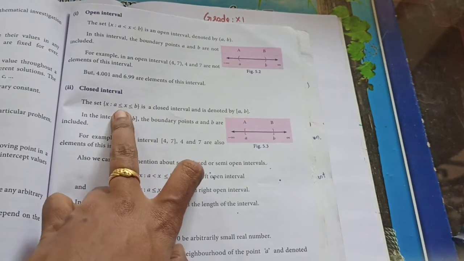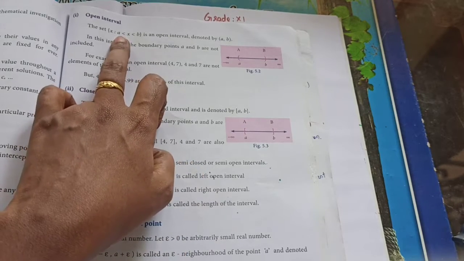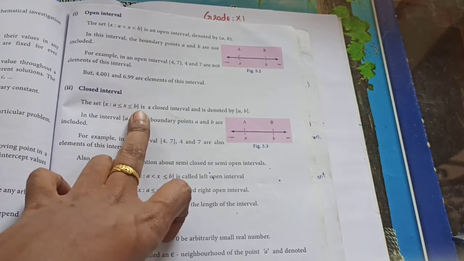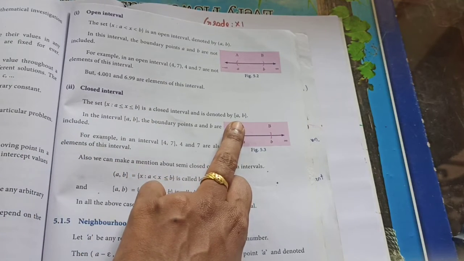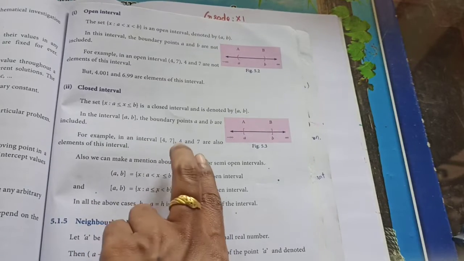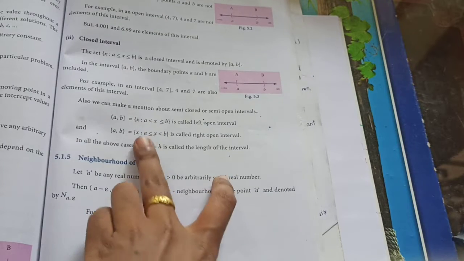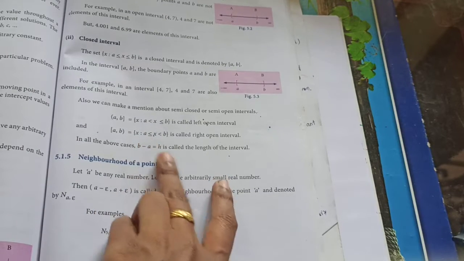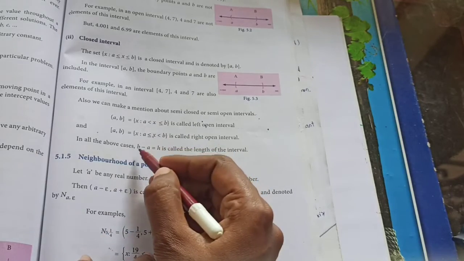Then a closed interval means A less than or equal to X less than or equal to B. So that's the difference. Okay, A less than X less than B for the open interval, and here it is A less than or equal to X less than or equal to B. It's a closed interval, and we notate it by a different symbol. Here, 4 comma 7 means both are also elements of the interval. Okay, that's the meaning. Left of an open interval it will be less than, right it will be less than or equal to.